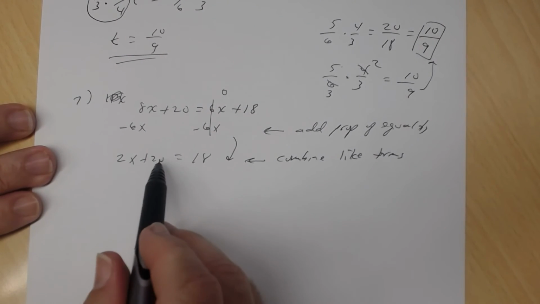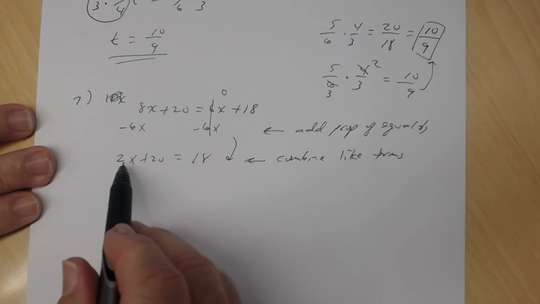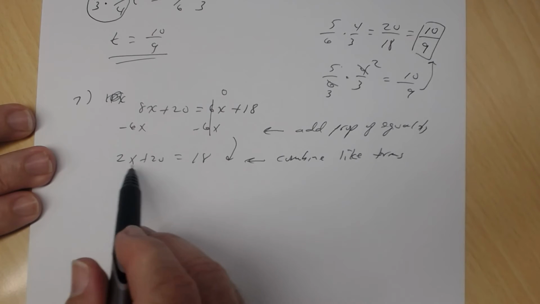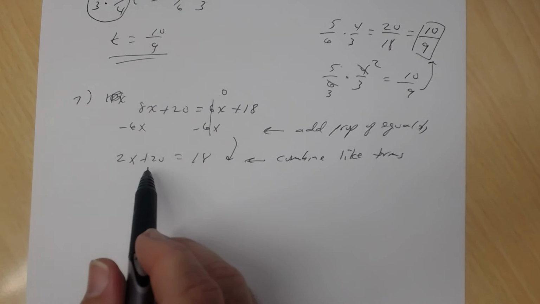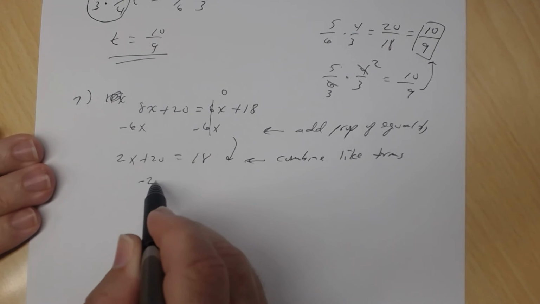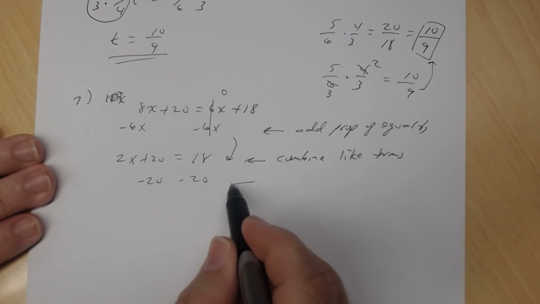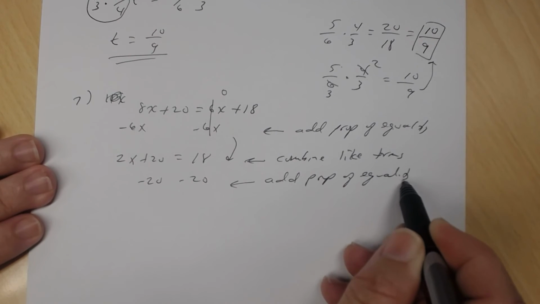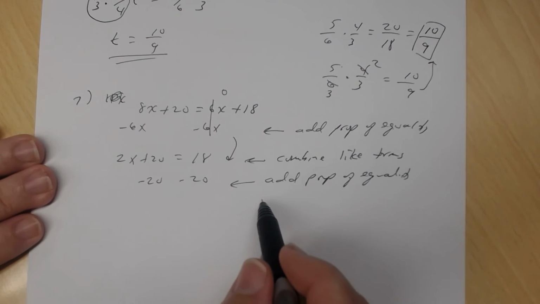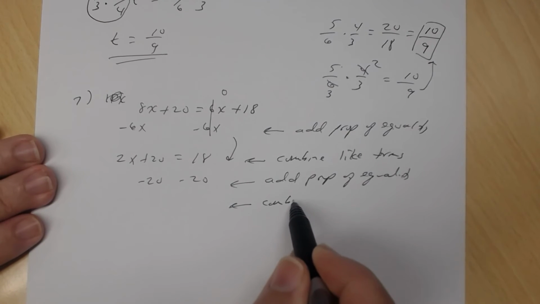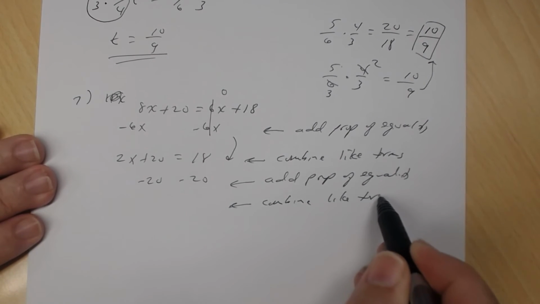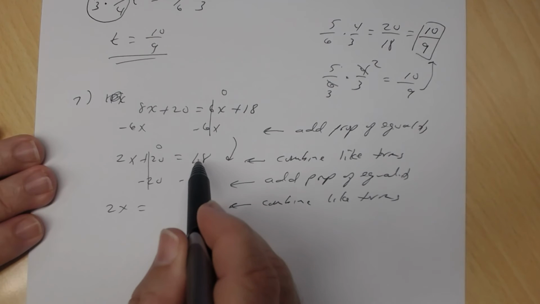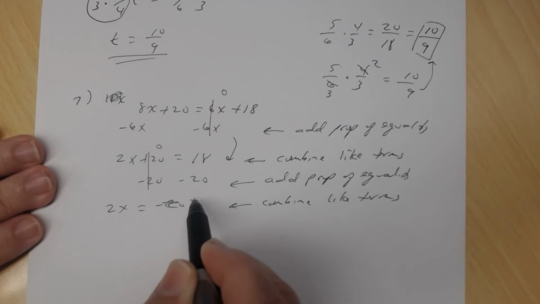Now I've got to get x by itself, but right now I'm multiplying by 2 and then adding 20. So always use the addition property first. Use the multiplication property last. Right now I'm adding 20. The opposite of adding 20 is to subtract 20, so I'm going to subtract 20 from both sides. Again, that's the addition property of equality. Once I use it, the next thing is to combine like terms. So 2x, 20 and negative 20 is 0, equal to 18 and negative 20 is negative 2.